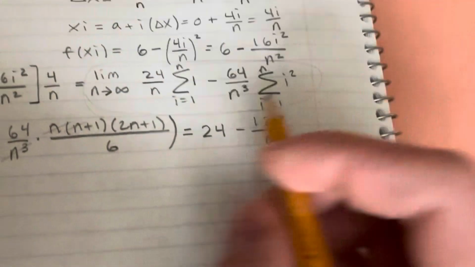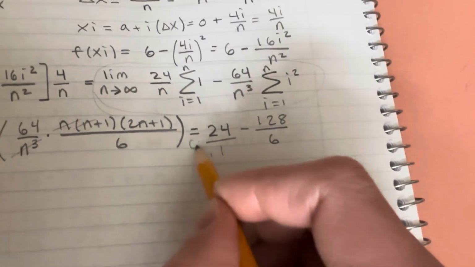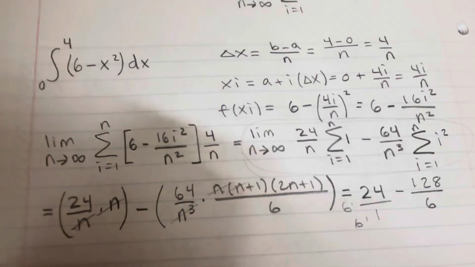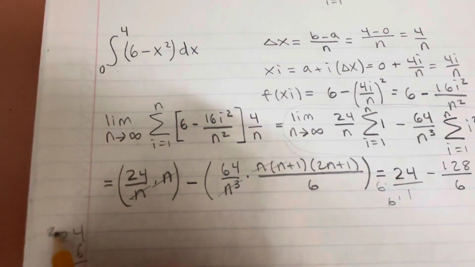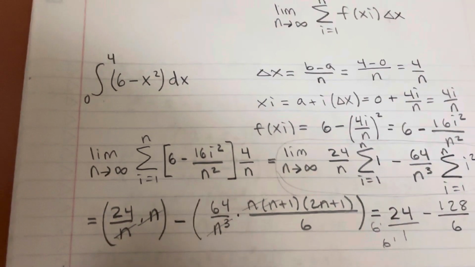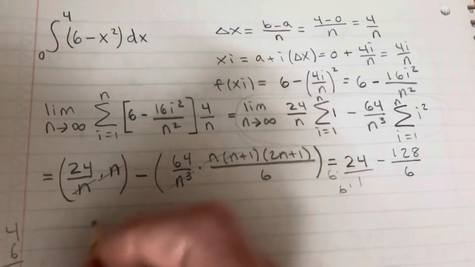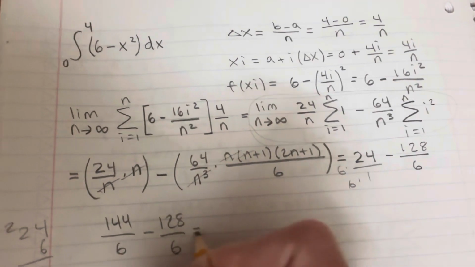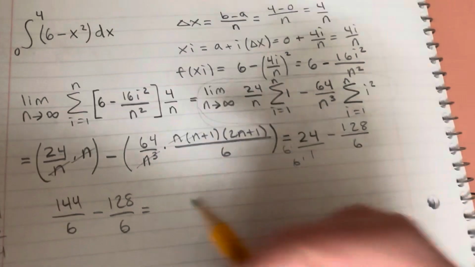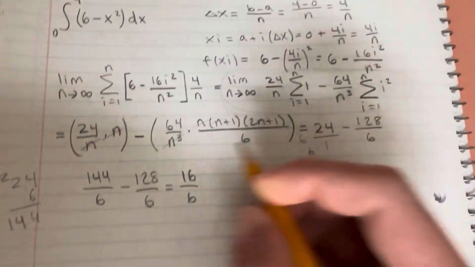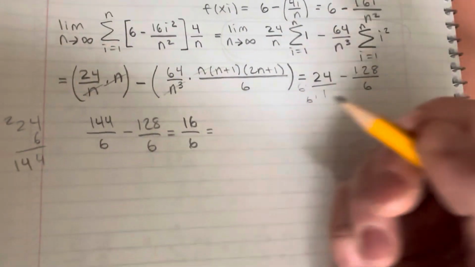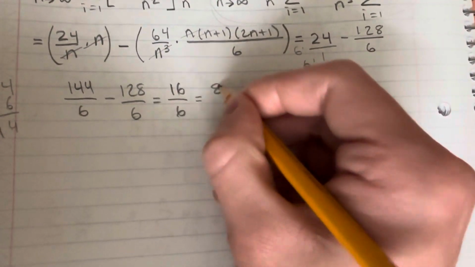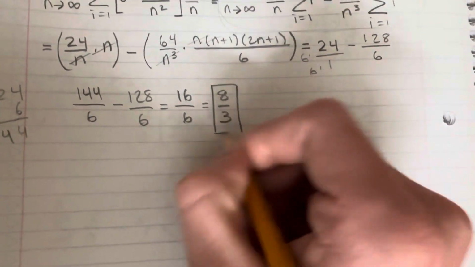Now we can simplify this. Get all over the common denominator of 6. 24 times 6, let's just do that on the side right here. 24 times 6 is 144. So 144 over 6 minus 128 over 6 equals 16 over 6. And now we simplify this even further: 8 over 3. And there we have it. That's our answer, 8 over 3.